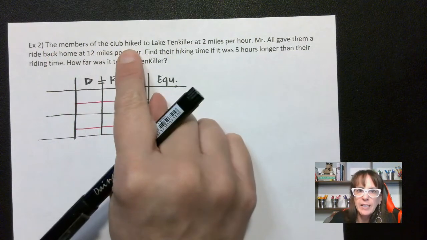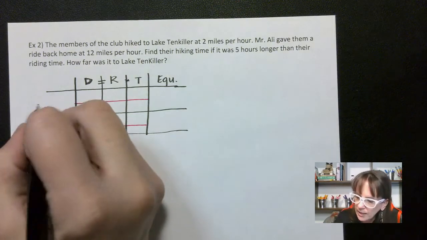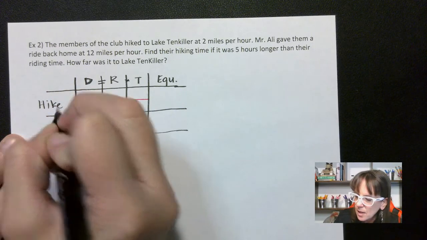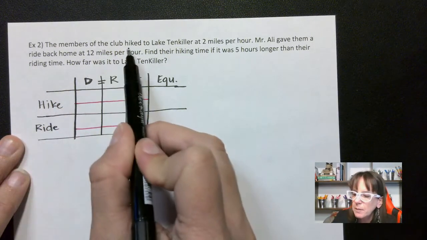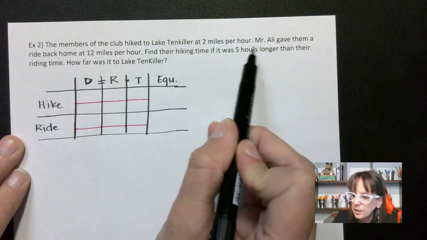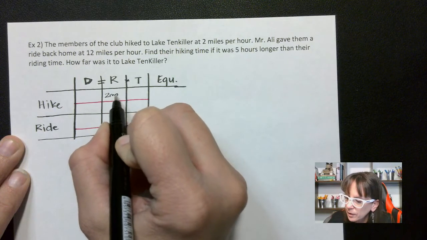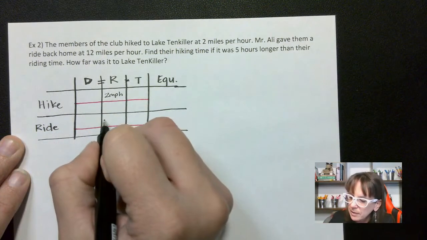Here's what we know. They hiked, so we're going hiking and then we are driving, right? So hike and then ride are our two things here. All right, so the members of the club hiked to Lake Tenkiller at 2 miles per hour. So that's our rate, right? So 2 miles per hour. Mr. Alley gave them a ride back home at 12 miles per hour.